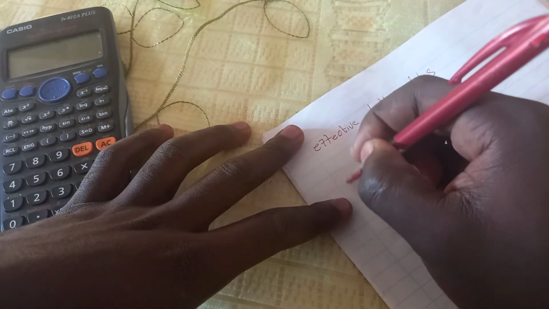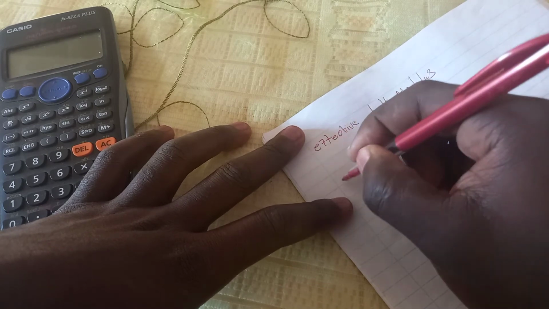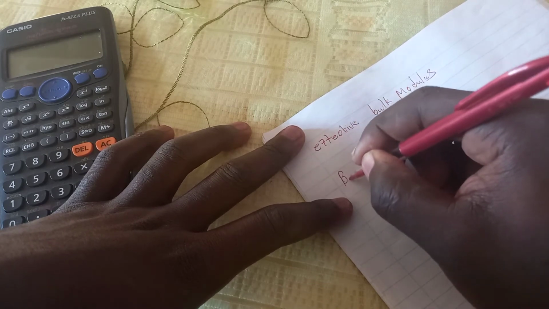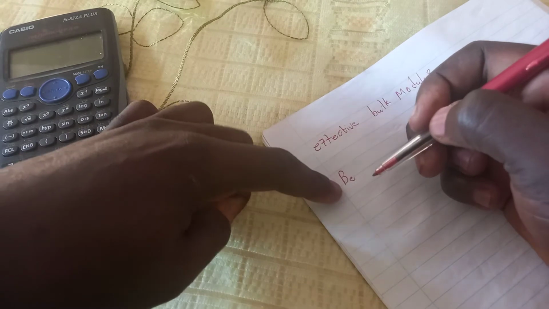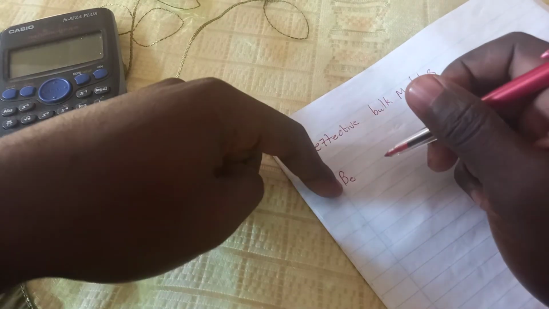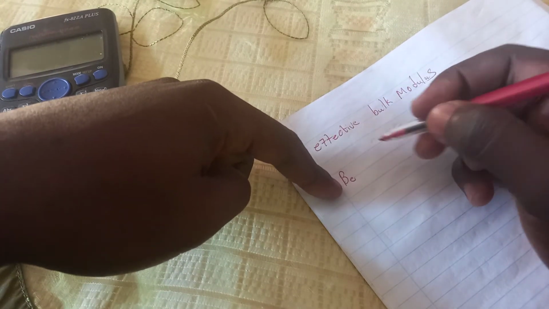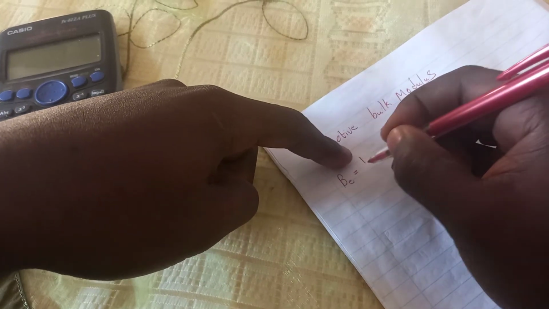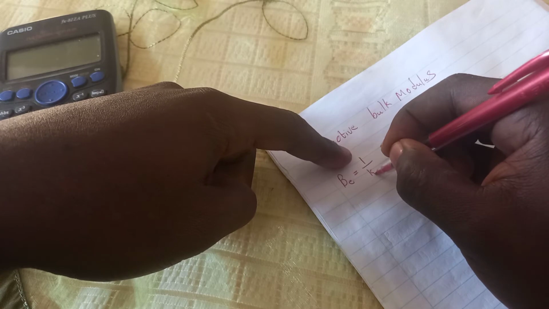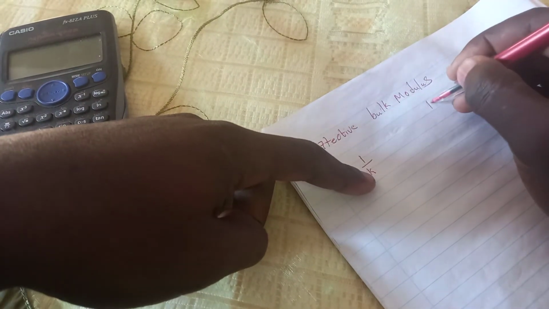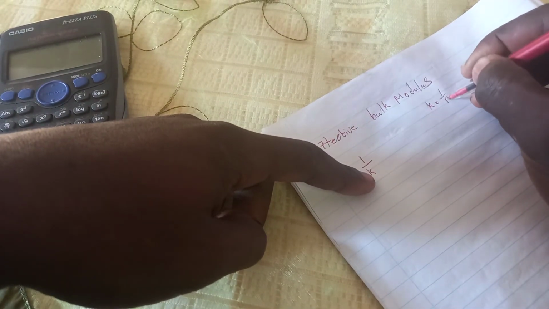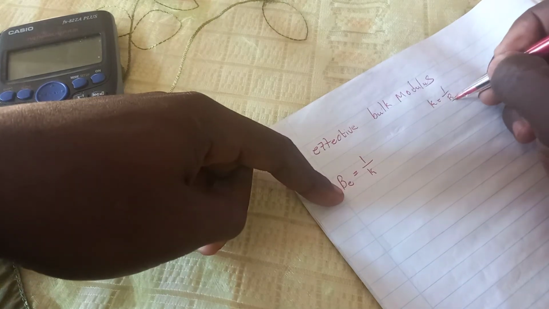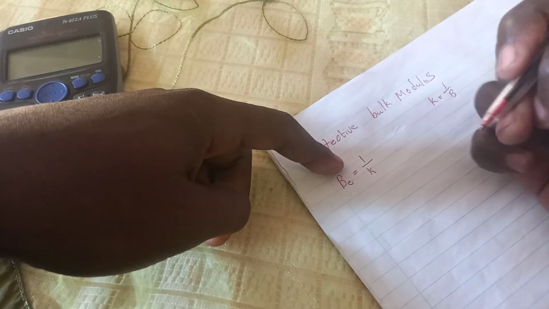This effective bulk modulus will be given by this formula. Remember, P is the coefficient of compressibility, which equals 1 over K, right? At first we say K is equal to 1 over P, it's the same thing, then we just make P the subject of the formula.